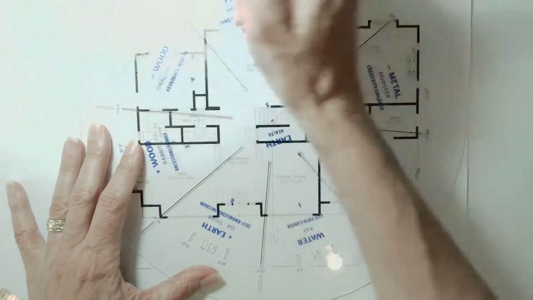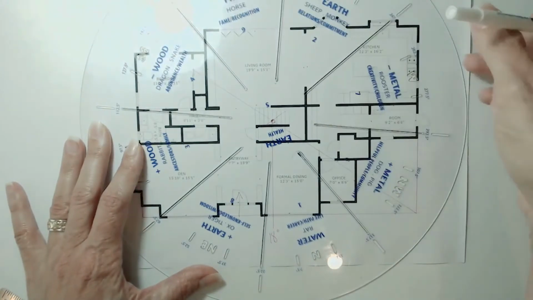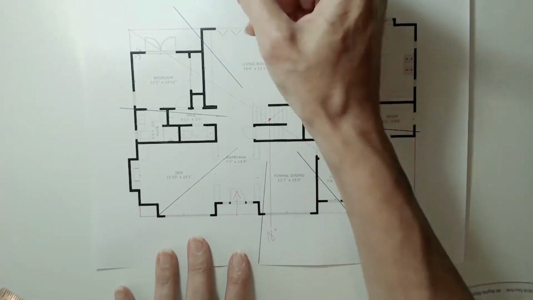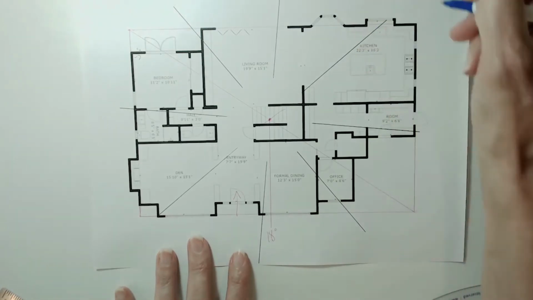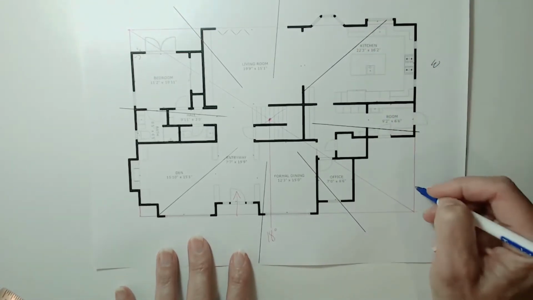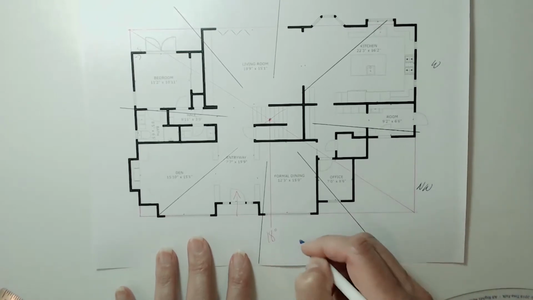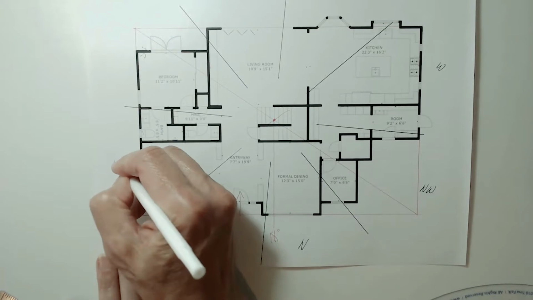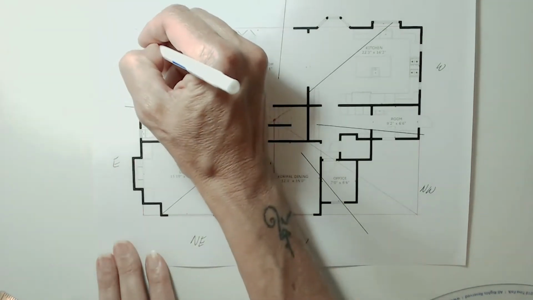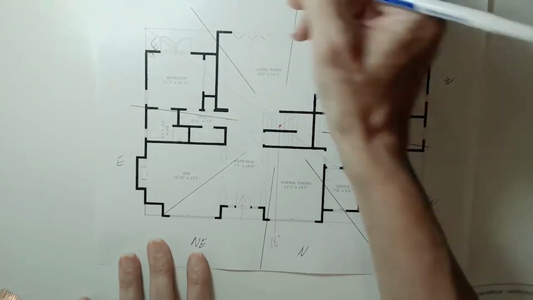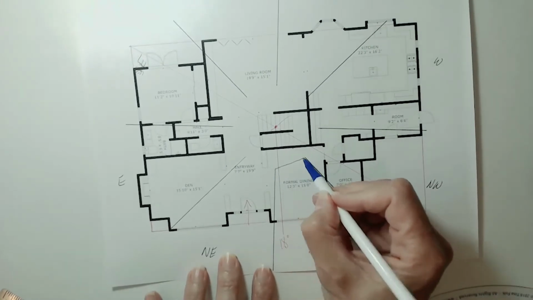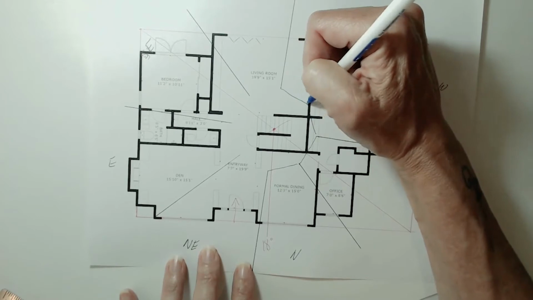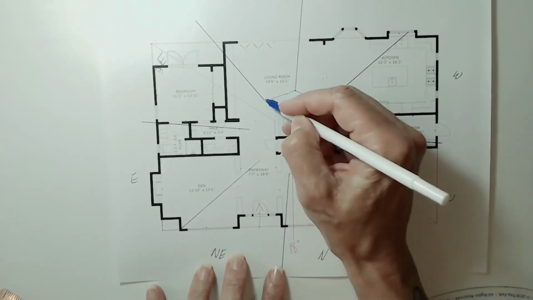Again, easy to label with this little guide here. See how slick that is? Here's the south, the southwest, the west, northwest, north, northeast, east, and southeast. And then, of course, the center. If you want to take the center and connect these lines here, that helps you kind of see.